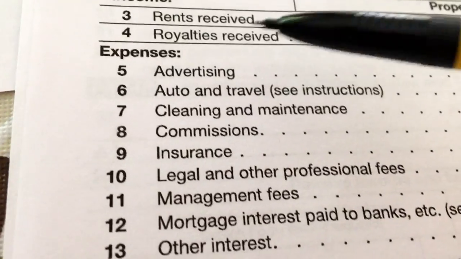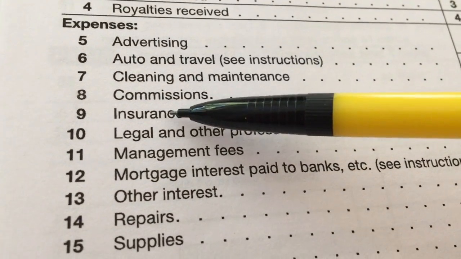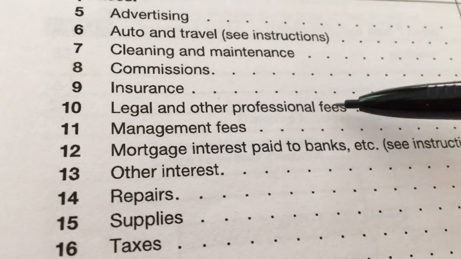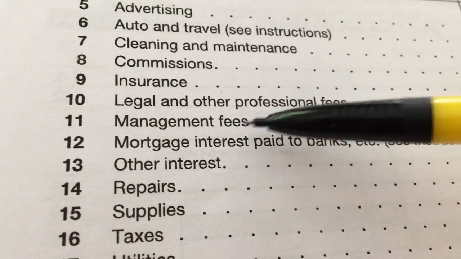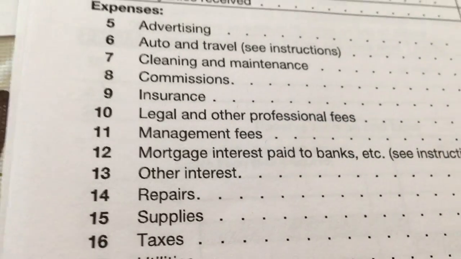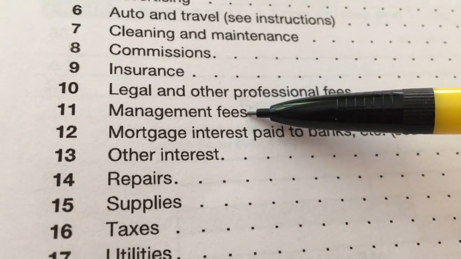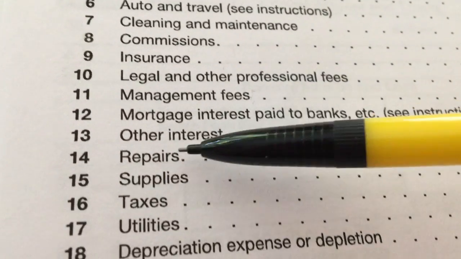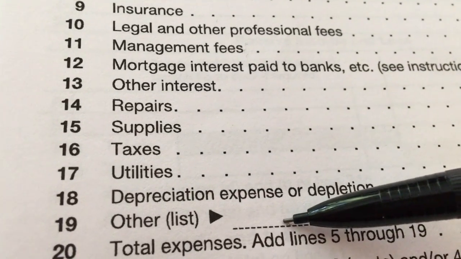Now, going through here, let's look at what we have as options. Advertising, auto, cleaning, commissions, insurance, legal and professional dues. Okay, it's not exactly where they want you to put it. Management fees, possibly, but they do have another place where the answer manual put it. Other interest, repairs, supplies, taxes, utilities, they want it under other.